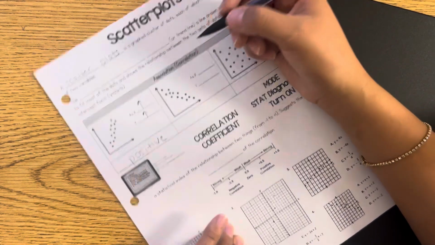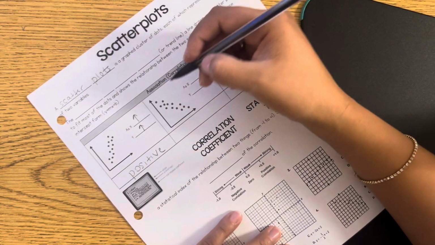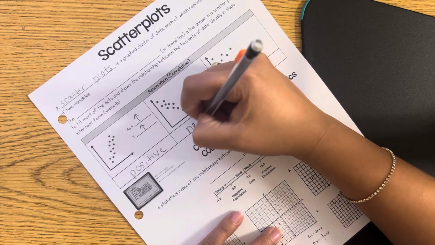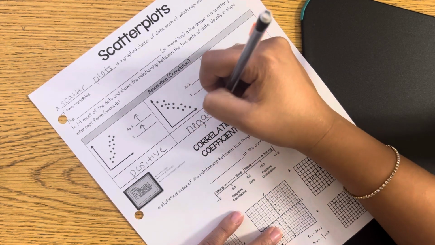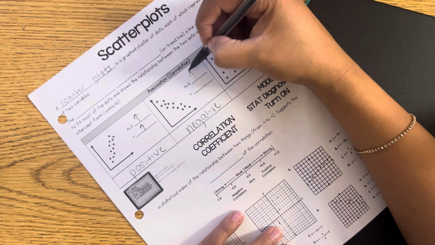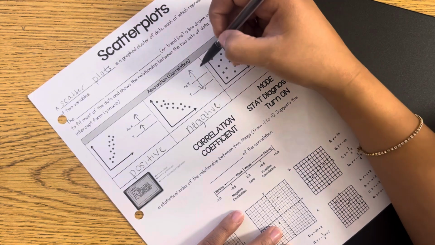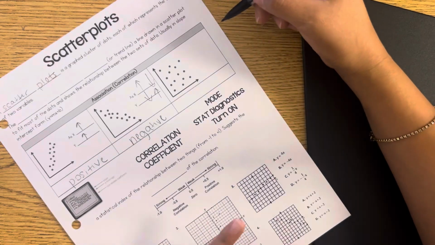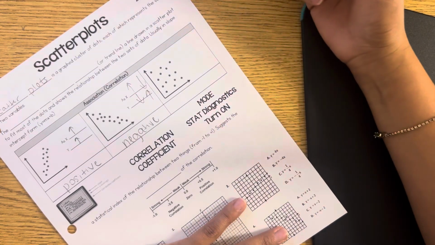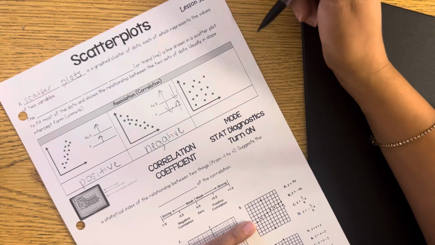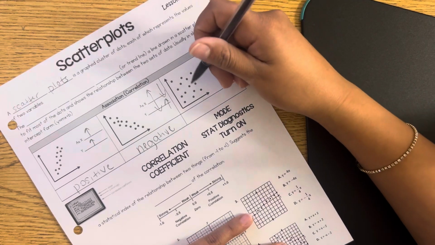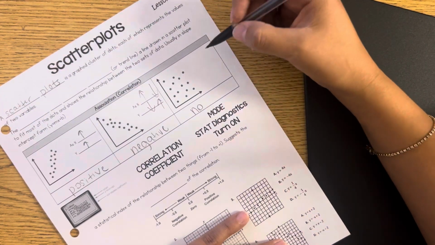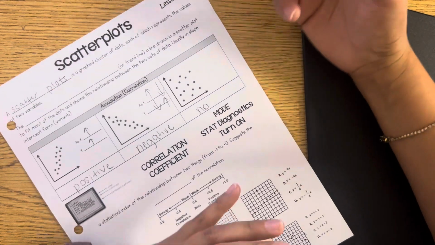And then if we look at this next one, notice the direction of the dots are decreasing, going down. So this is called negative association. And that happens when x increases and y decreases, or vice versa, when x decreases and y increases. And then we have the last one, which if you notice the dots themselves are not in any direction whatsoever. And this is known as no association, because it's just no direction whatsoever.